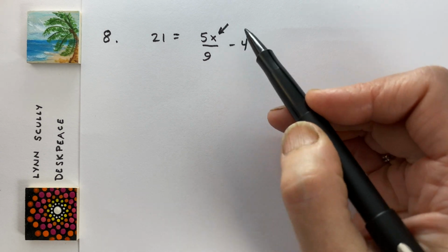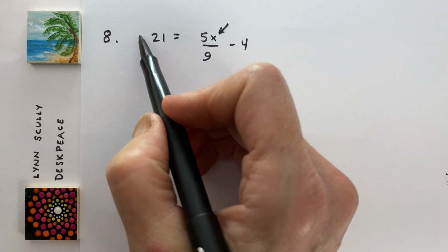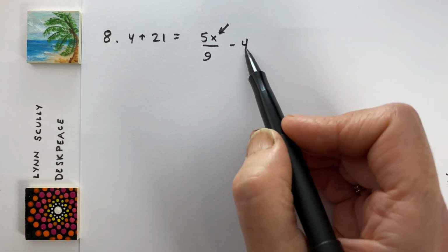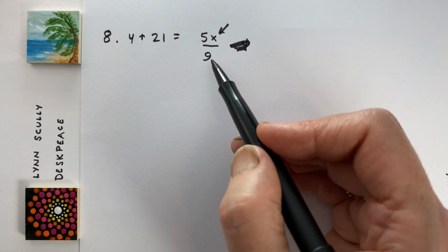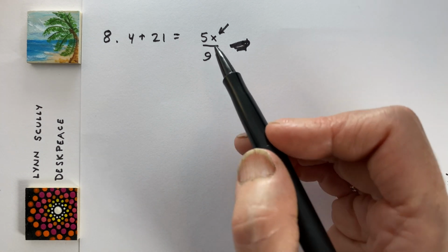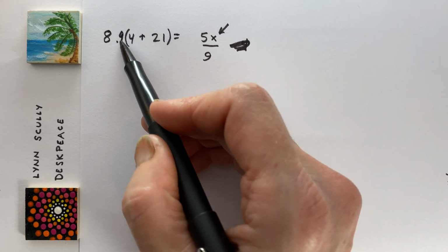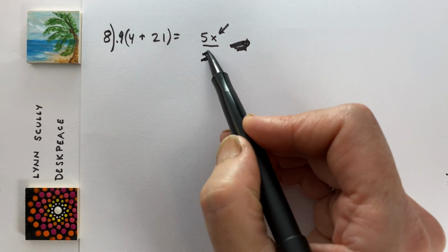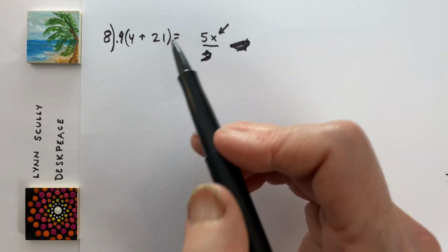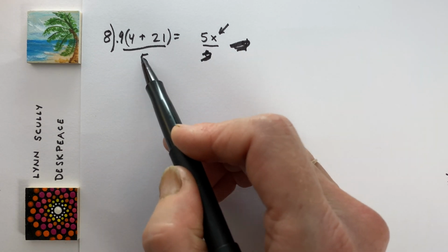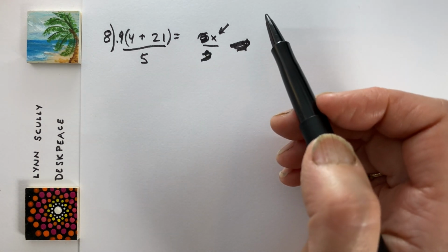I want to get x alone. 4 is attached by subtraction. Move it by addition to the other side of the equal sign. Now there's something attached by division and multiplication. We undo division first, and it's a 9. So there you go. 5's attached by multiplication. Move it by division to the other side of the equal sign.